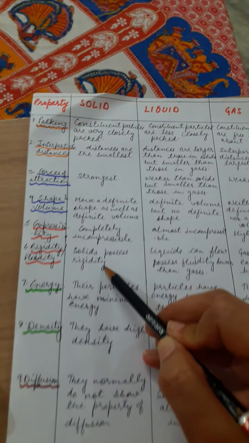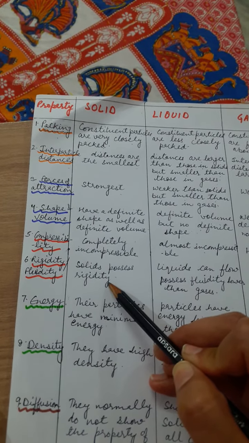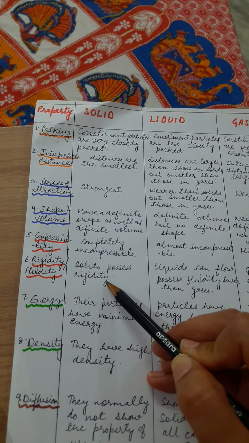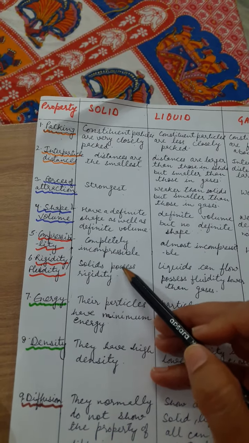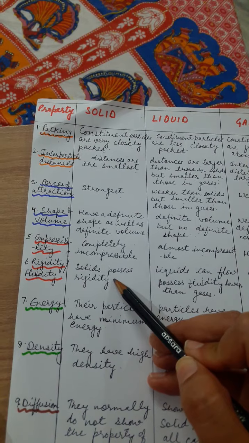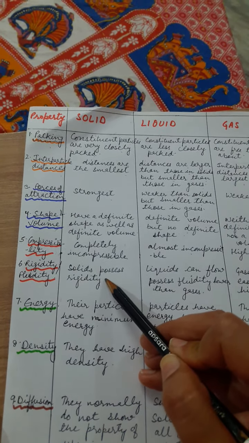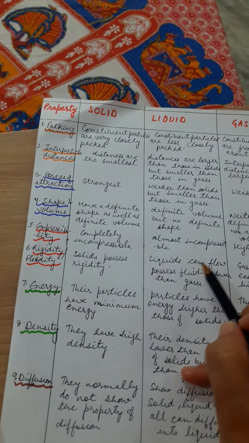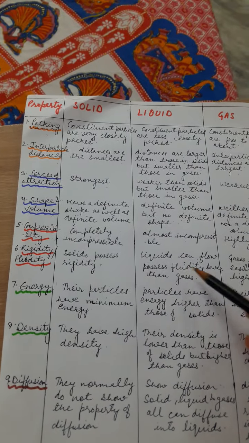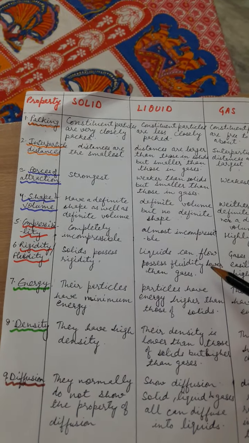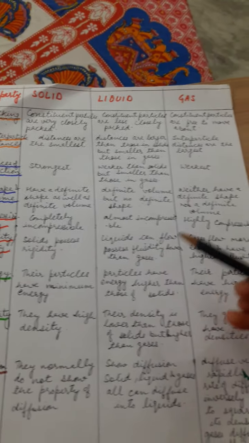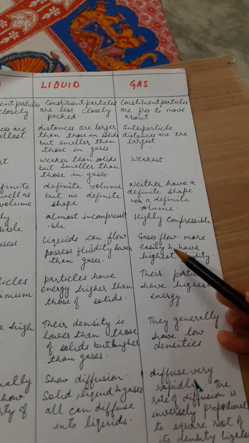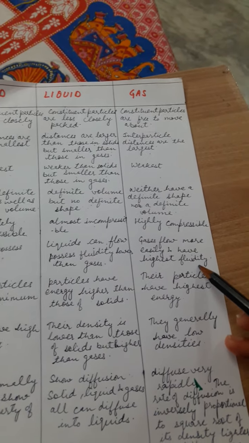The particles are strongly attracted and have no space, so they don't have the tendency to flow. They do not show fluidity. But liquids can flow easily, so they possess fluidity but lower than that of gases. Gases flow more easily and have the highest fluidity.